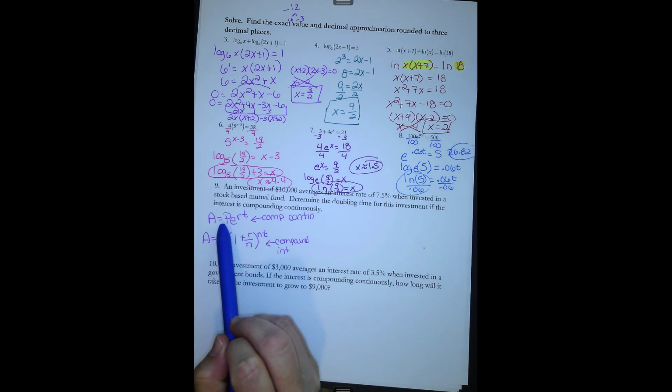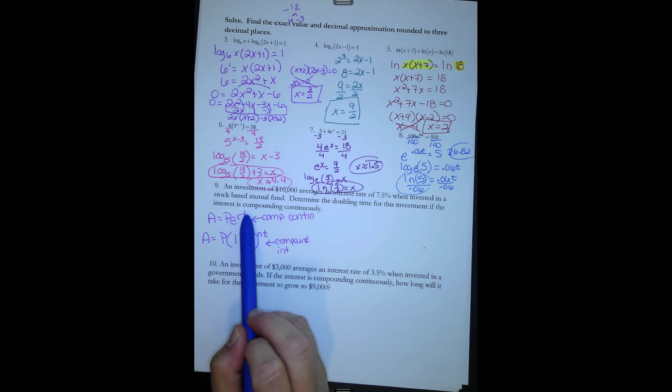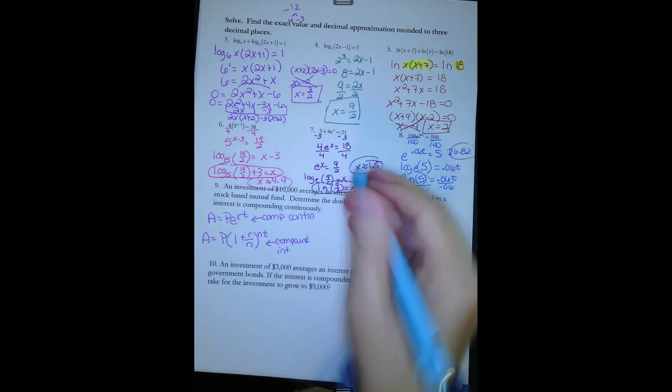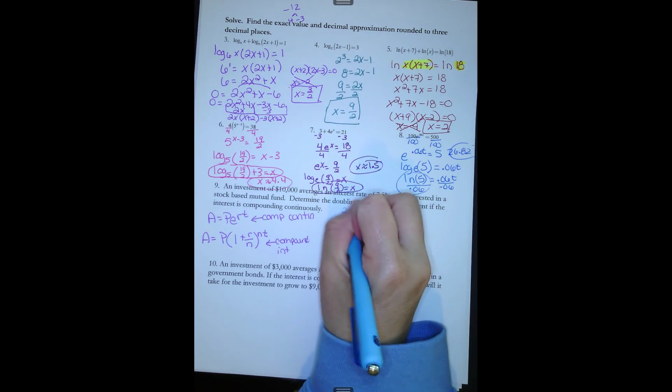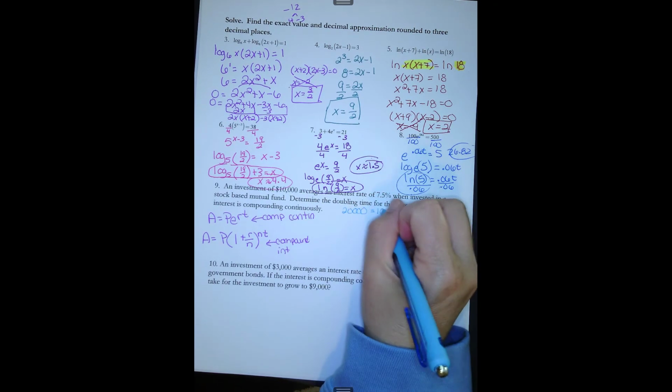So ultimately, compounded continuously tells us we're using this formula. However, this is our ending amount, this is our starting amount, this is E, rate, and then time. It doesn't give us an ending amount, but it is saying we are doubling our money. So if we're starting off with $10,000, the ending amount is then $20,000. So 20,000 equals 10,000.